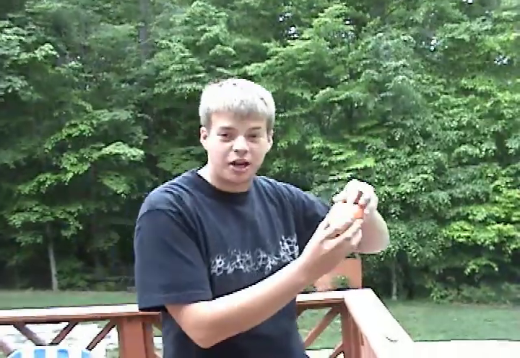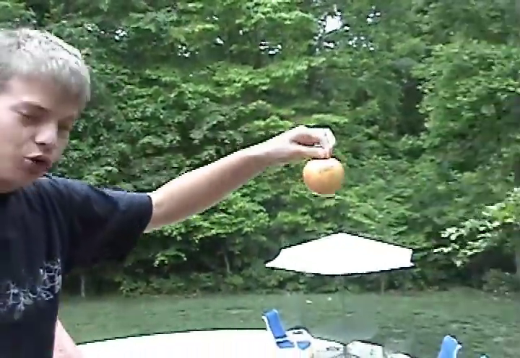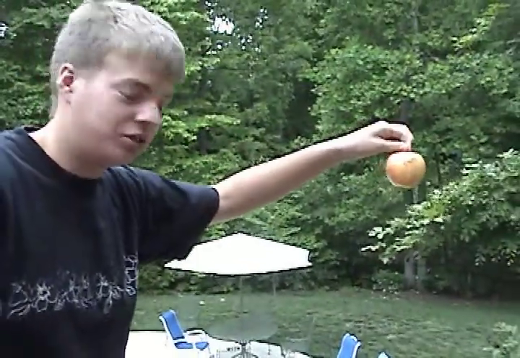Now if you look at this demonstration right here, I am going to recreate Newton's experiment. I'm taking this apple right here, and I'm going to let the force of gravity accelerate this mass downward.